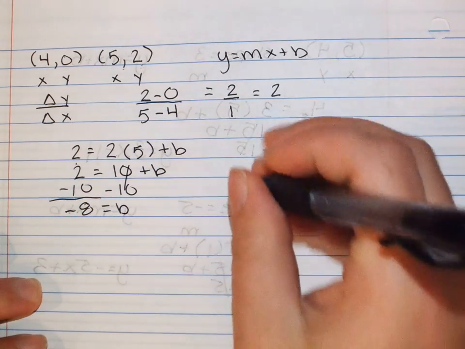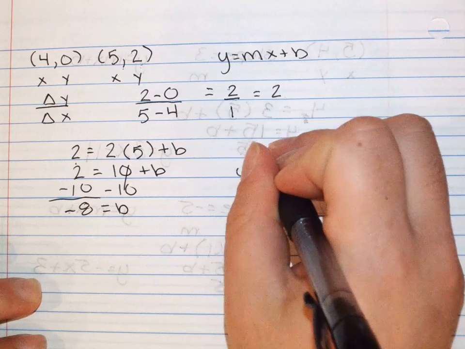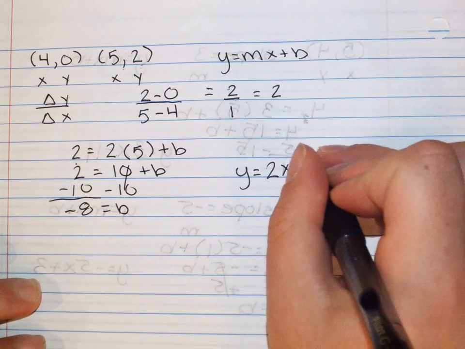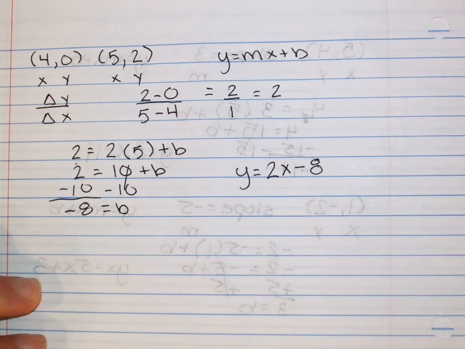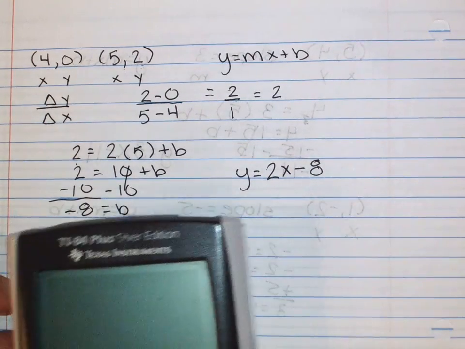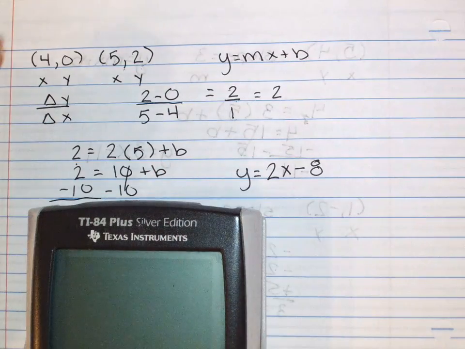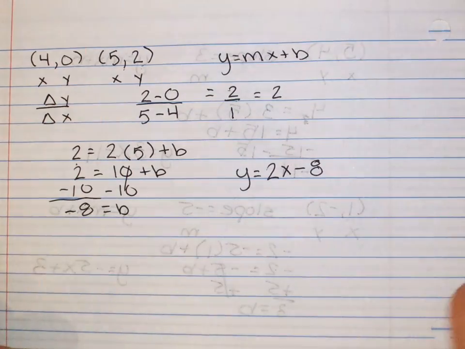So when I write my equation, I'm going to say y equals 2x, because remember 2 is my slope, minus 8. And I'm going to check that against my other set of points that I have. So I used 5 and 2 to write my equation, so now I'm going to use 4 and 0 to check. So 2, that's my slope, times 4 minus 8 should equal 0, my y value. And it does, so I know my equation is correct.